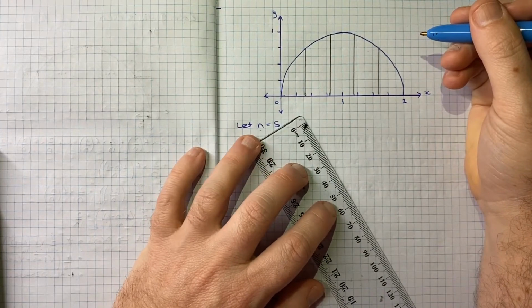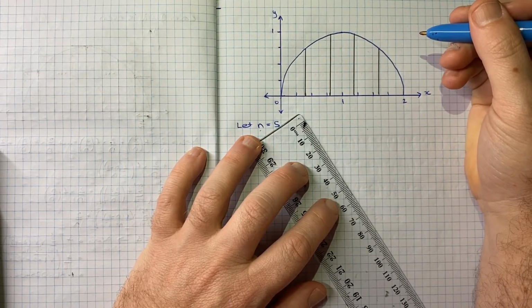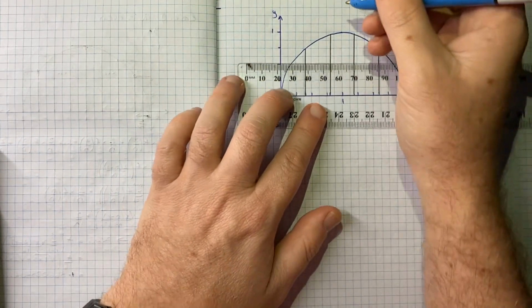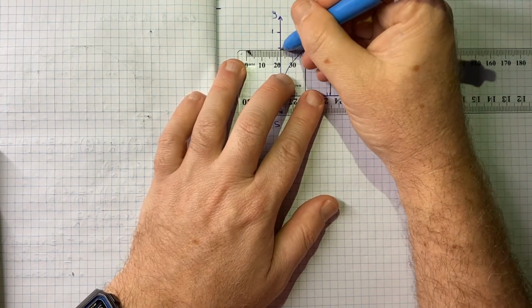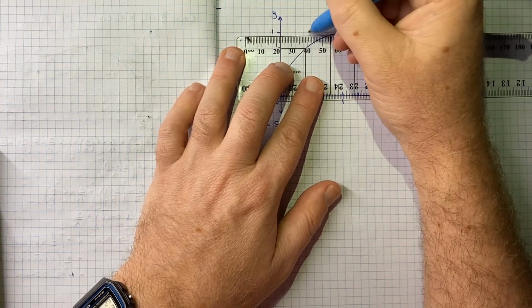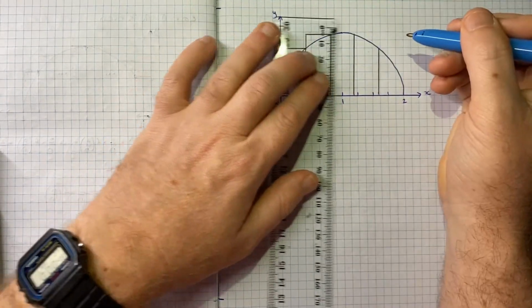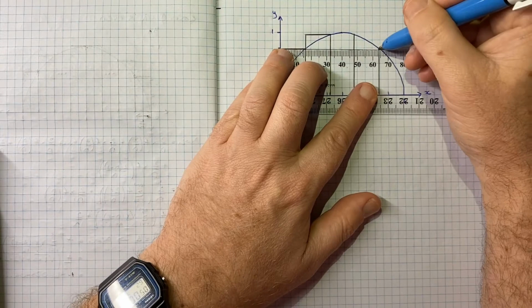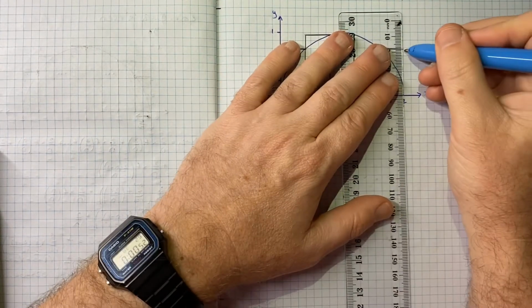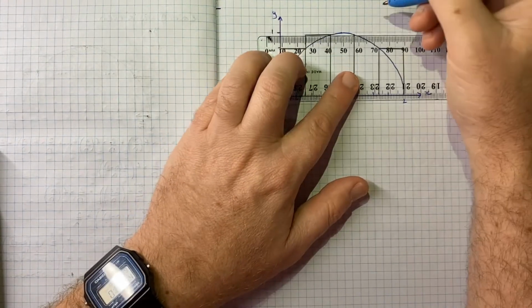And so what are we going to have here? We're going to have this rectangle here, this rectangle here, this rectangle here, and this rectangle here.